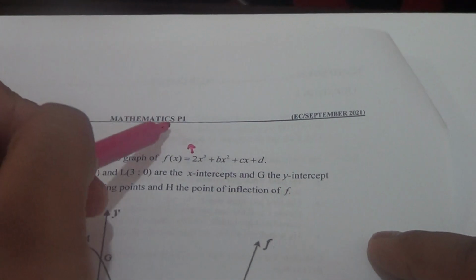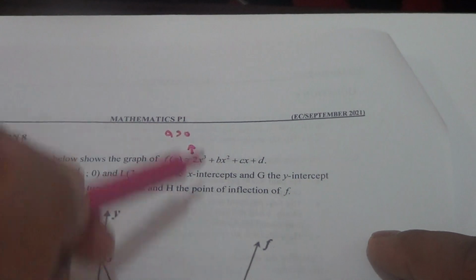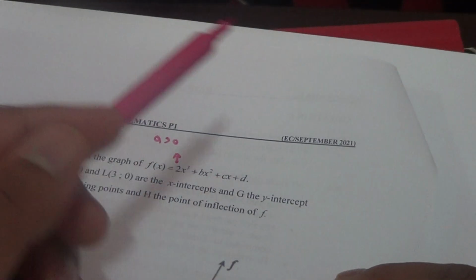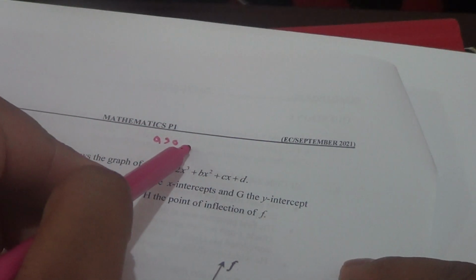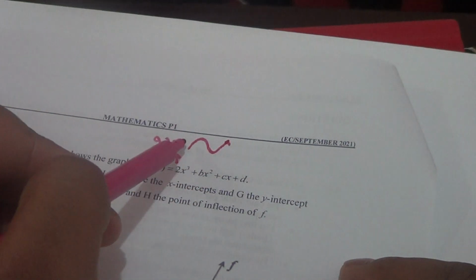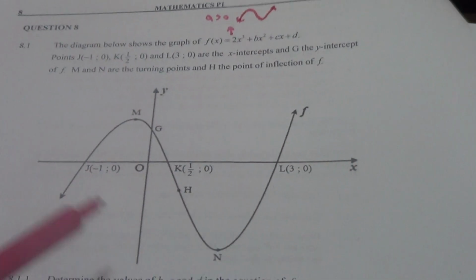So a is greater than 0 because it is 2. That is the coefficient of x cubed. So what do you expect your graph to be like? It starts off increasing, decreases, and increases. Okay, so that's what you expect. Now look at the graph. Is it so? Yes, it is.